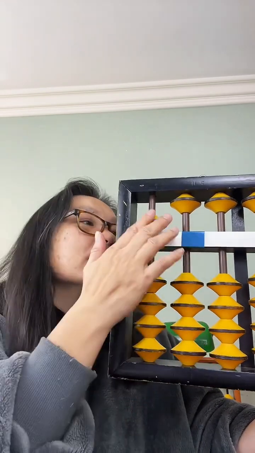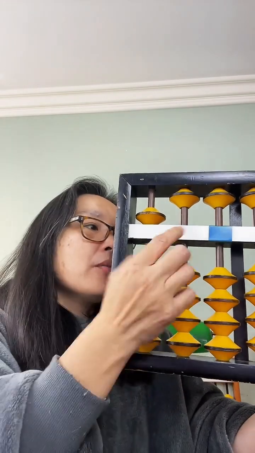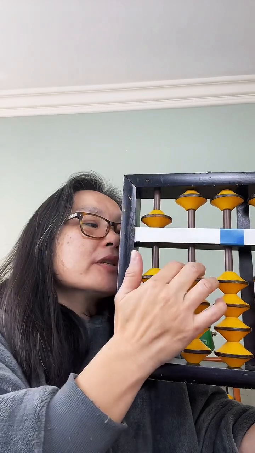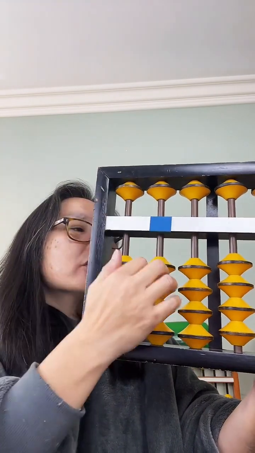This is not 5, it's 50. How do I know? Because now we talk about place value: this is my 1s and these are my 10s. If I move my marker here, this is 500 now. How do I know? Because none of the beads are touching. These are 0, and then this is 5. So we have 5, 0, 0. That's 500.